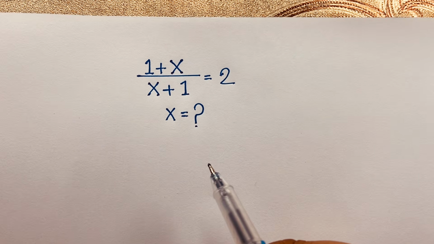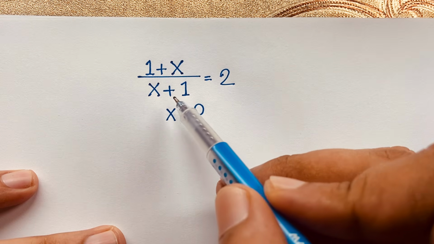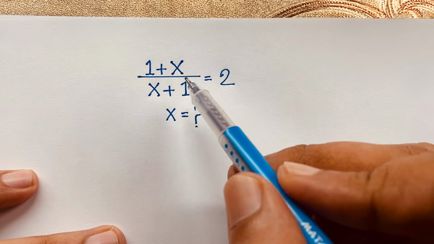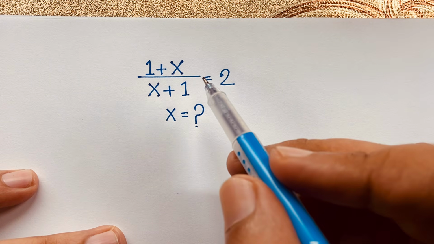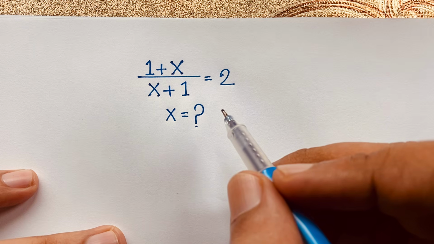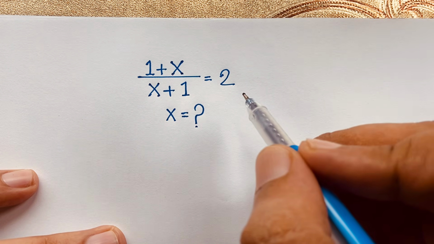Today we are solving an interesting math problem: (1 plus x) over (x plus 1) is equal to 2. x is equal to what? Is it a valid equation? Please comment on my video, and it's just for fun, don't be serious. Which is (1 plus x) over (x plus 1) is equal to 2.